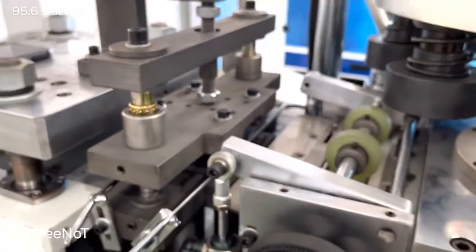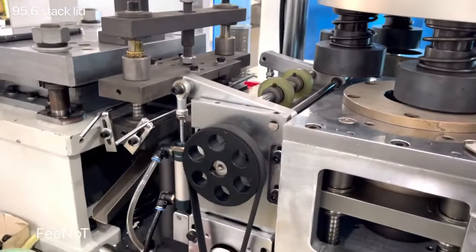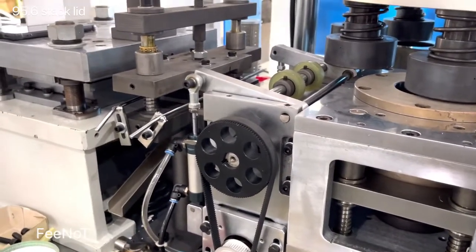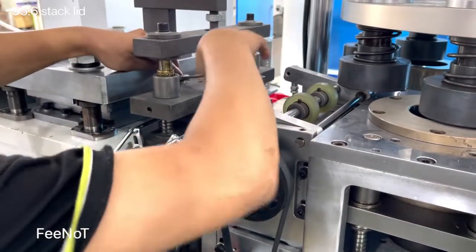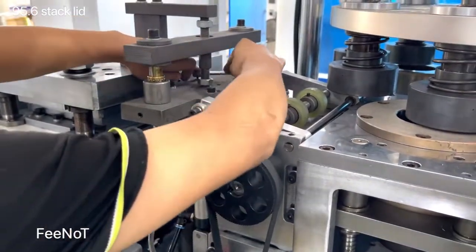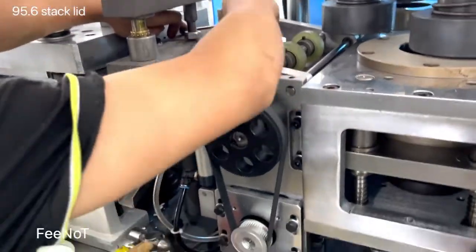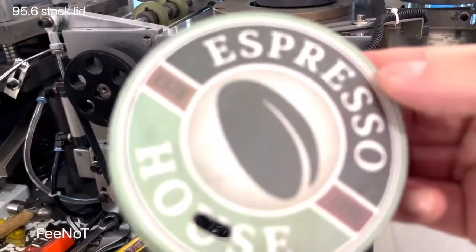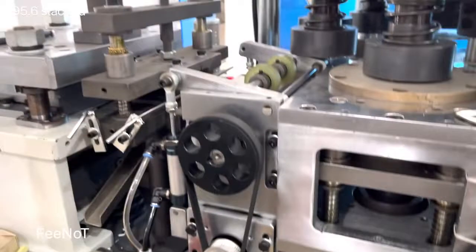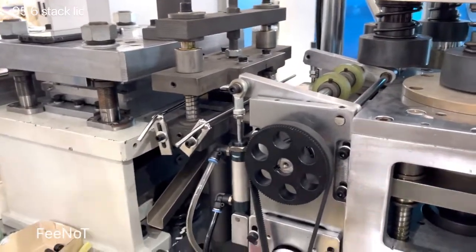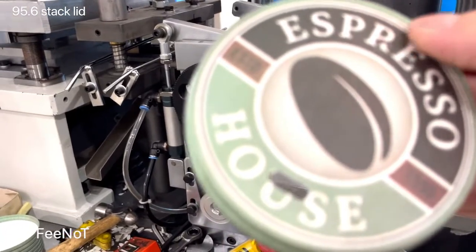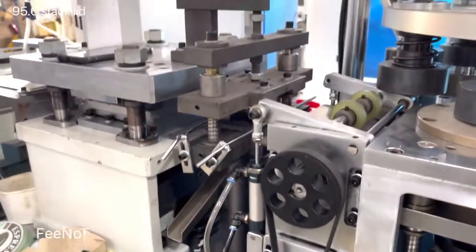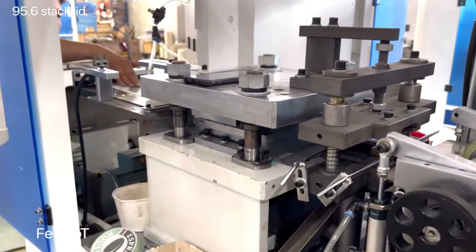If you load the hole, you move it, loose up. And we test again.